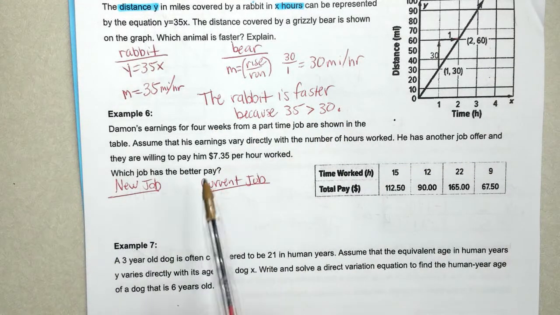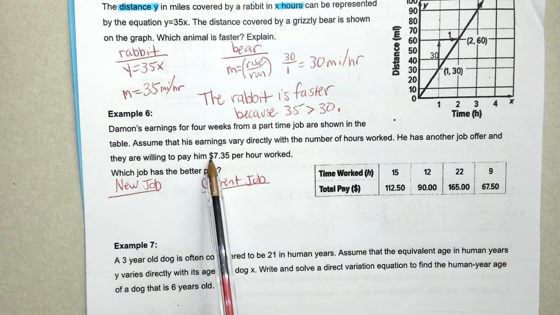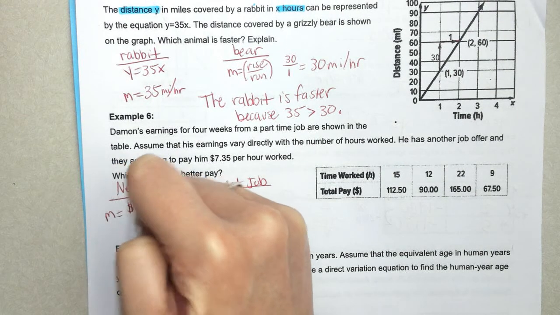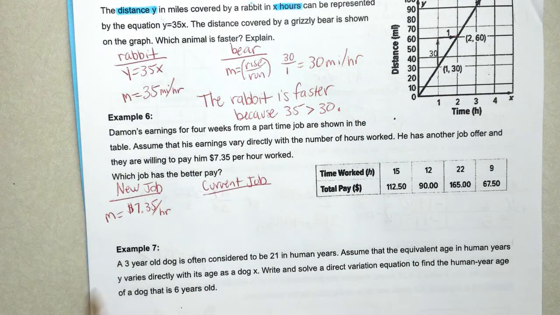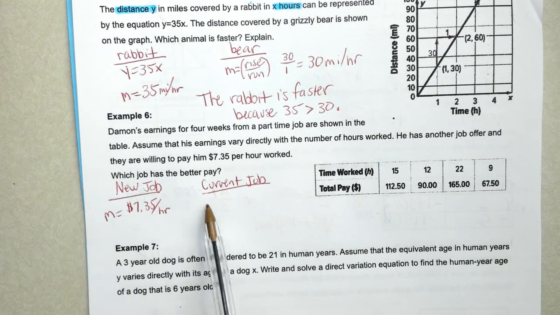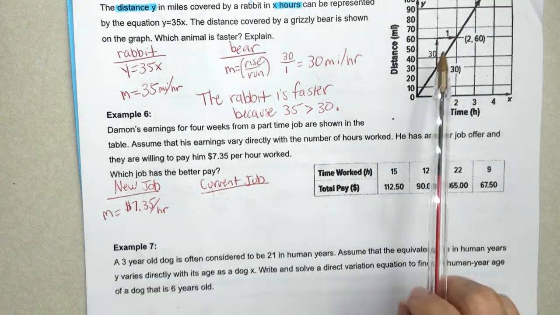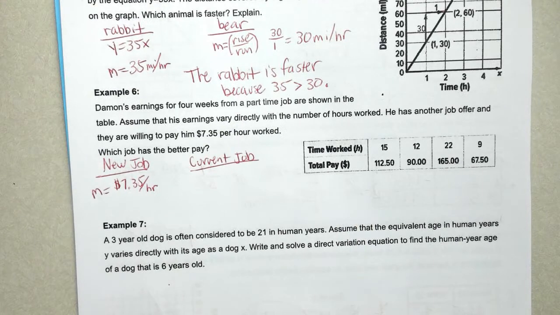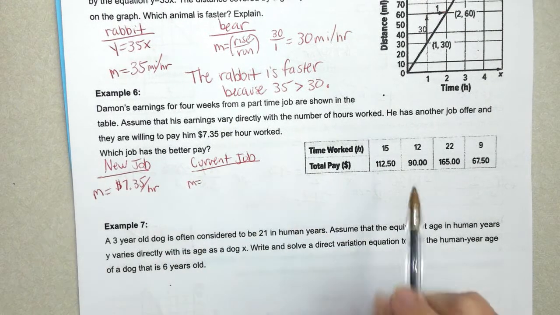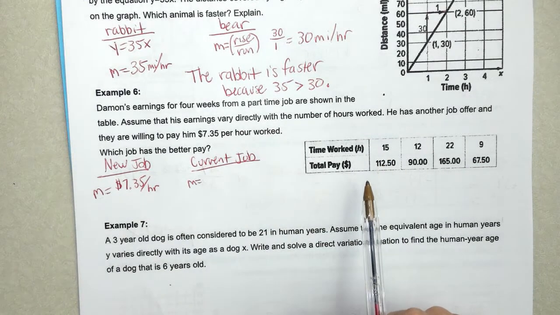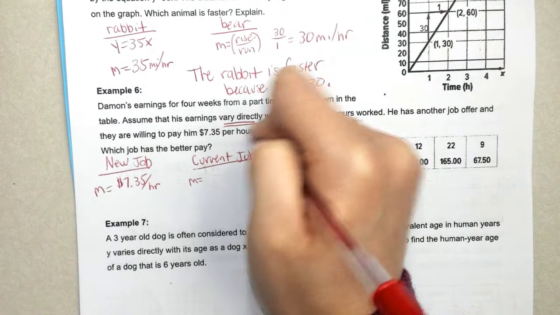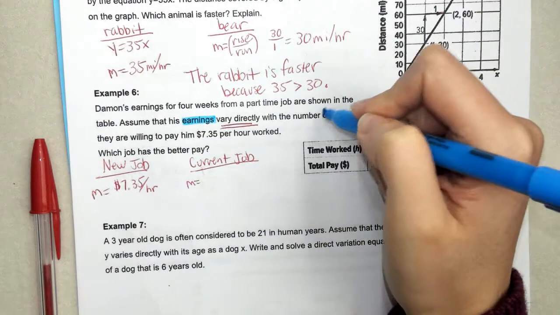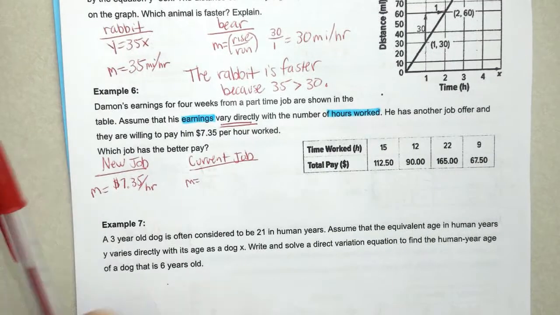So they gave us some information. They said this other job, this new job, would be willing to pay $7.35 per hour. So we need to figure out what is our slope or what is our rate of change, because that's the same thing. We tend to talk about slope as a graph, rate of change as a table. What is our rate of change for the current job? So again, because this varies directly, our y is our earnings and our number of hours is our x's.